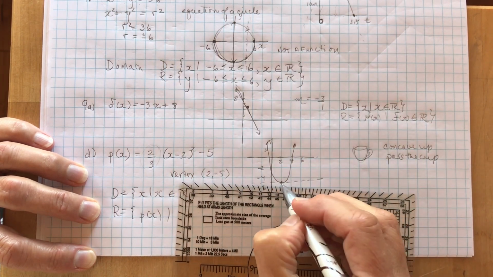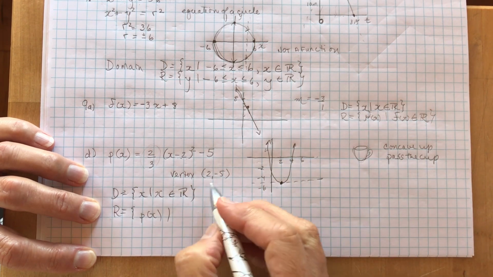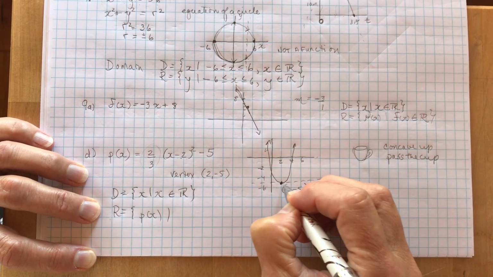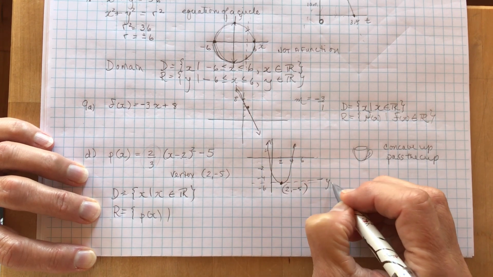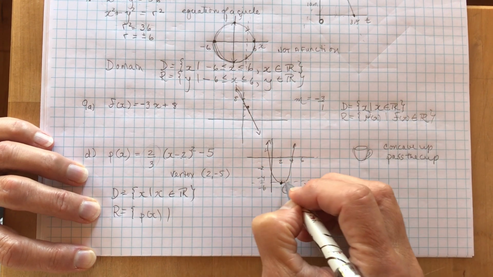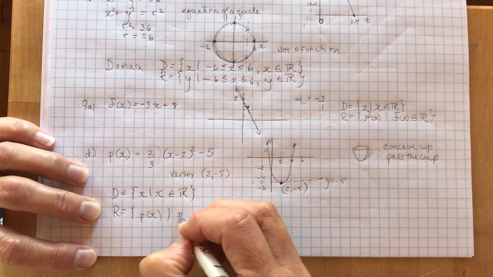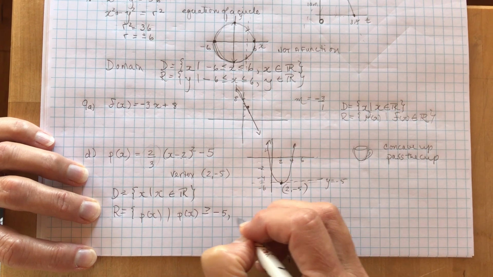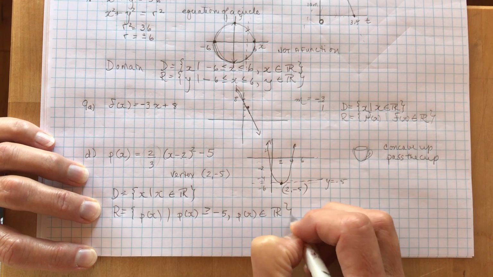So I need to know the y coordinate here, which denotes the range, right? The height of the function. And we said it was -5. So this was 2 minus 5 here. So the range starts where y is -5. If I drew a line here, it would be y equals -5. So I want p at x greater than or equal to -5, and p at x is an element of real numbers.